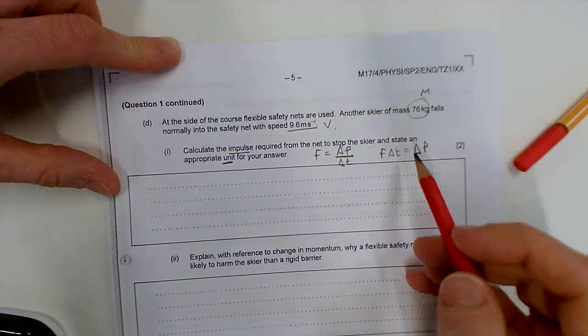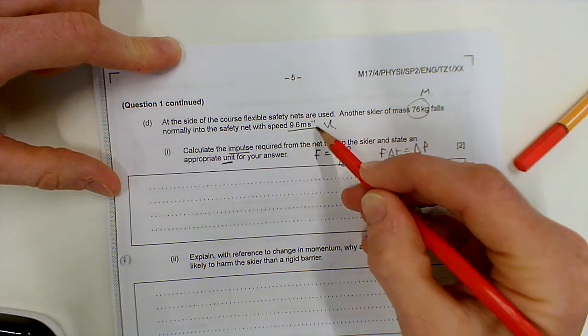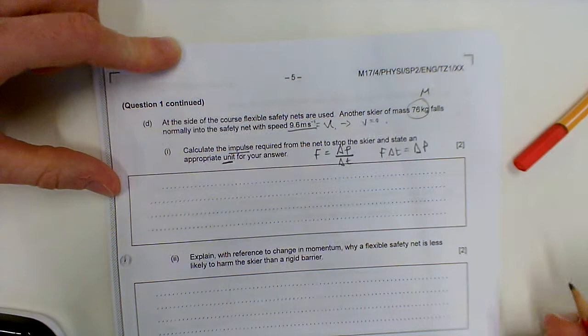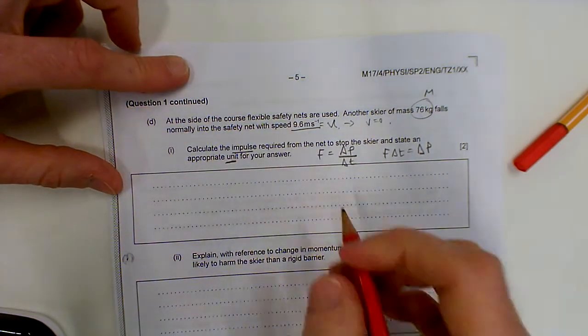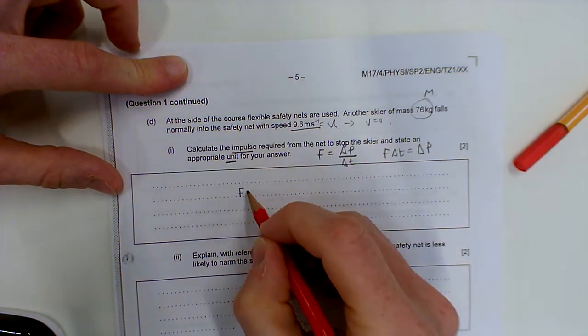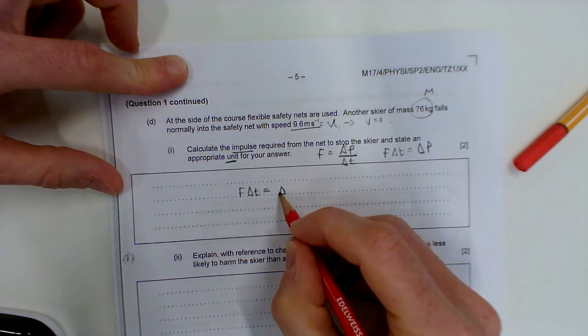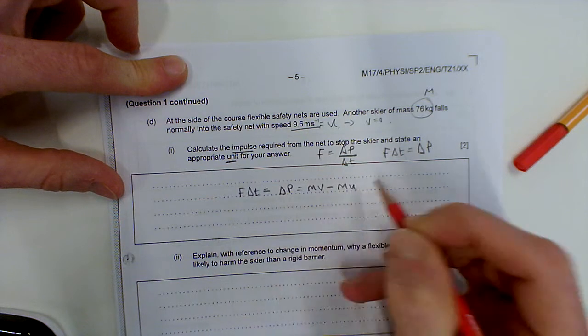Now what we've got here is the skier travelling initially at this speed, and you then want to stop the skier. So that's what you're hoping to do. You're trying to slow the skier down, you're trying to take the velocity to 0. So actually our F delta t should be equal to the change in momentum, which is mv minus mu.